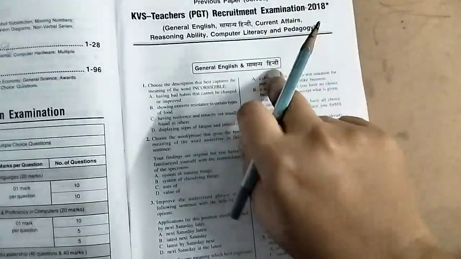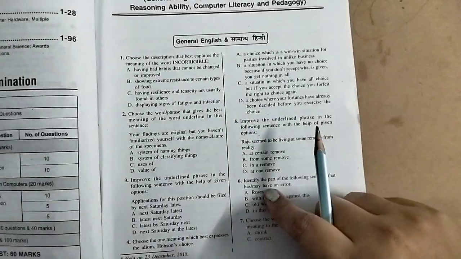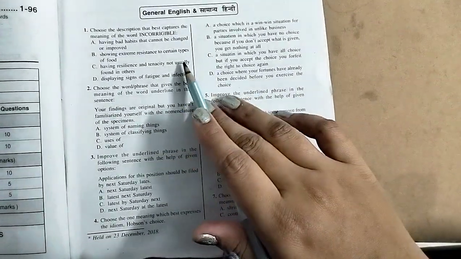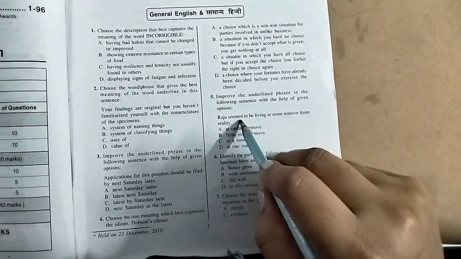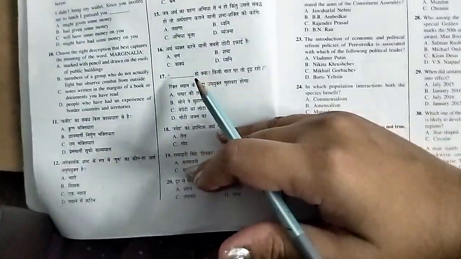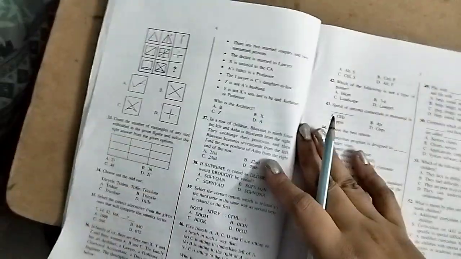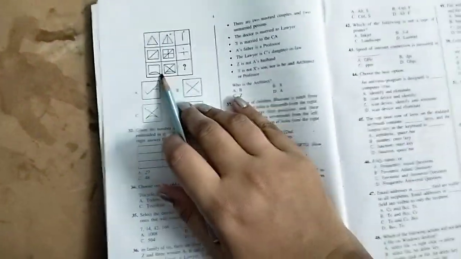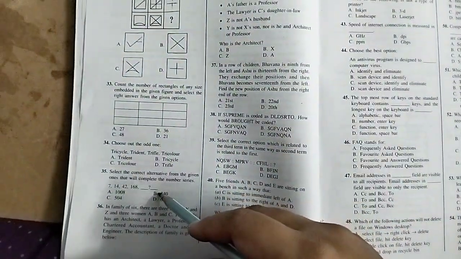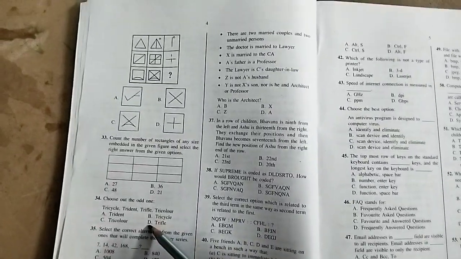Suppose you see the 2018 paper, KVS 2018 paper is there. See how general English is there: incorrect words, word phrase, sentence improvement, like models we will get easily. What are the things we should focus on, right? Now what we are discussing is reasoning. Which topics are mentioned? See, like analysis is easy for us, right? These are the topics which are easy, like number series is easy, word analysis is easy.